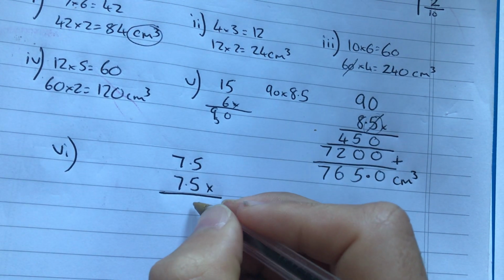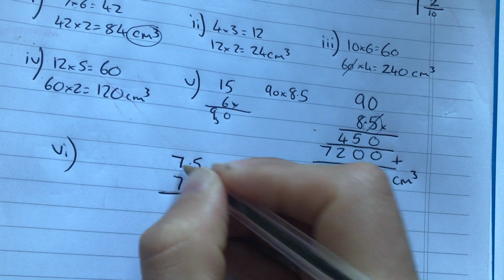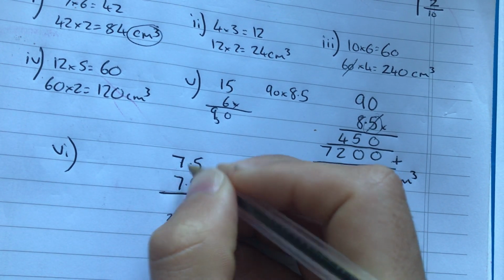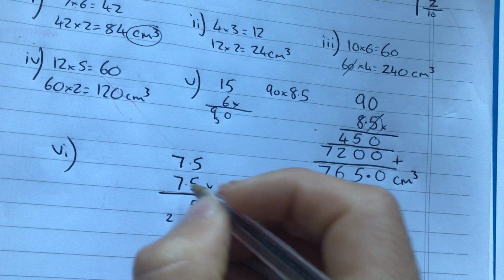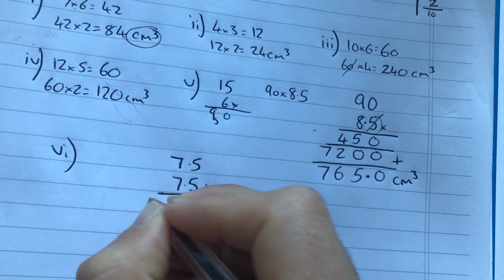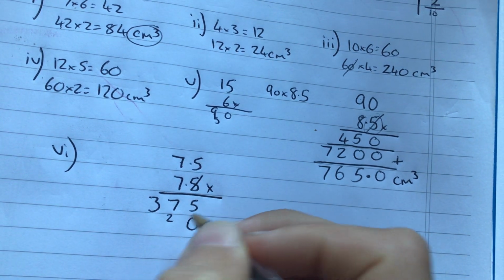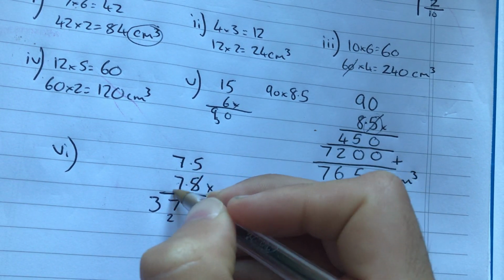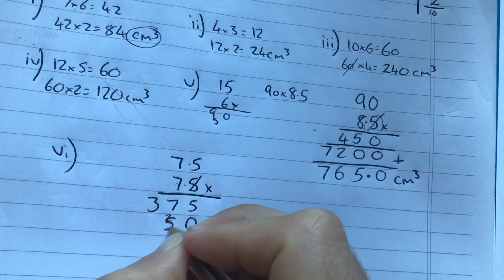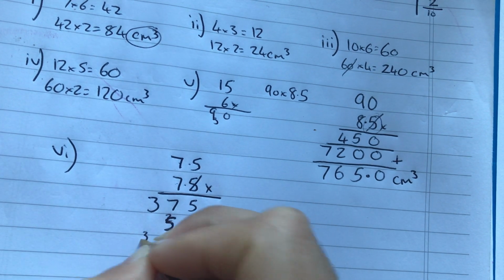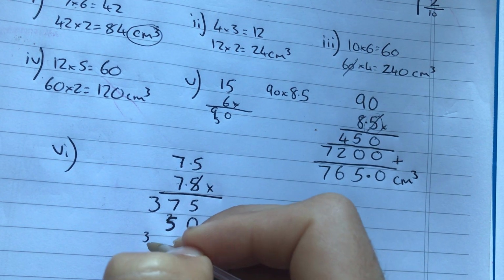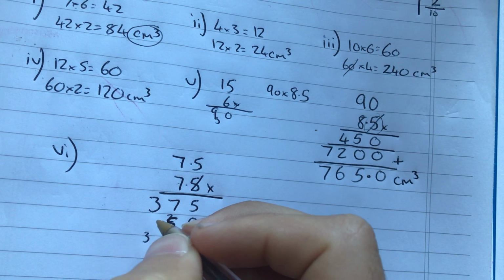So 5 times 5 is 25. 7 times 5 is 35. 35. Add 2 is 37. Right, we're done with that 5. We're going to put a 0 here now. We're going to work with a 7. 7 times 5, 35. 7 times 7 is 49. Add 3, 49, 50, 51, 52.